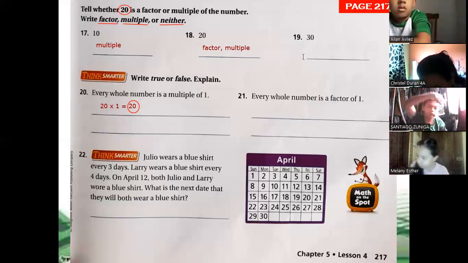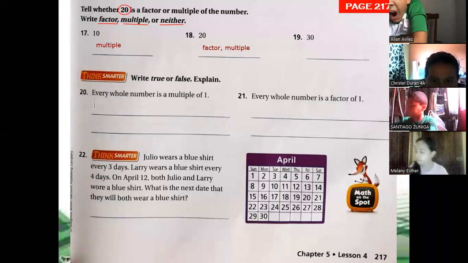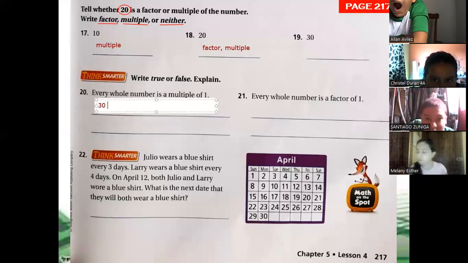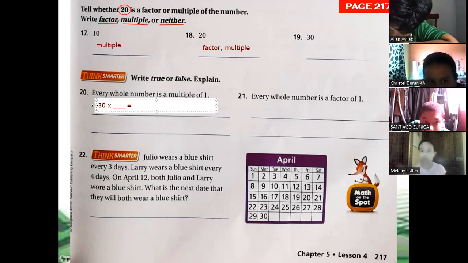Okay, the next one. What about this one, Kriste? Is 20 a factor of 30? So we have to multiply. 20 times a number equals 30.